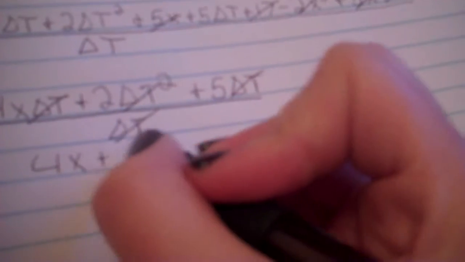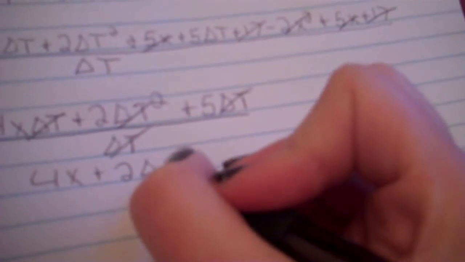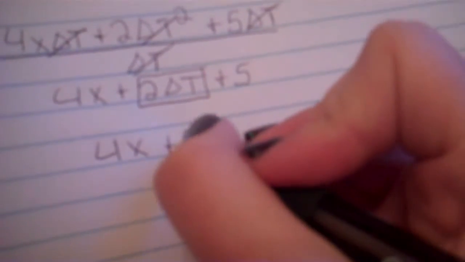Alright, once we get to this portion, we're going to be canceling out the delta t's. So that delta t, there, there, and there. And then we're going to be left with 4x plus 2 delta t. This is a delta t squared, so there's still one there. And then plus 5. And then this is basically our answer. But for derivatives, they always take this middle delta t part out. So it's going to be 4x plus 5. And that's going to be our derivative.